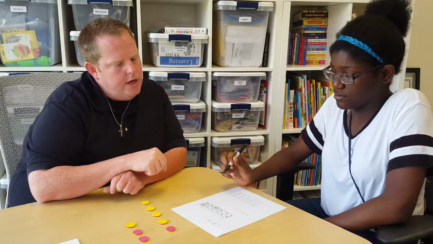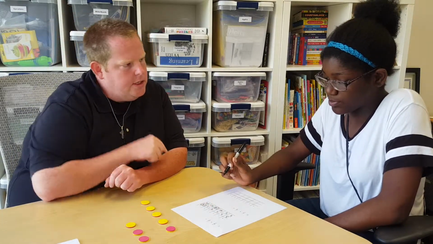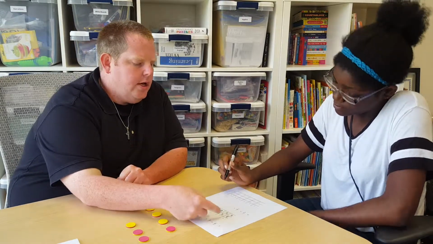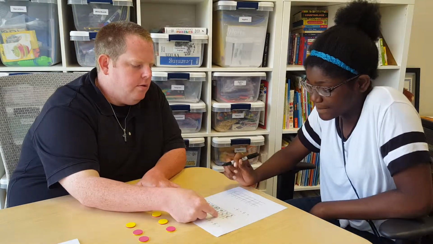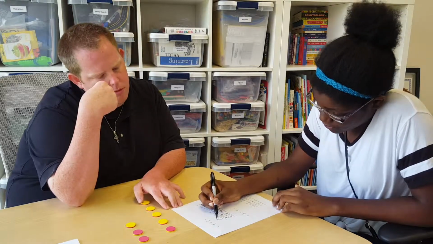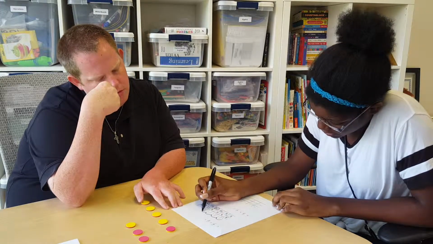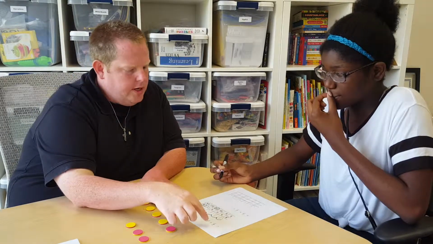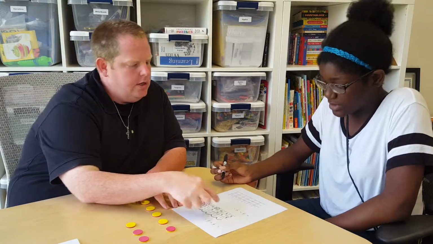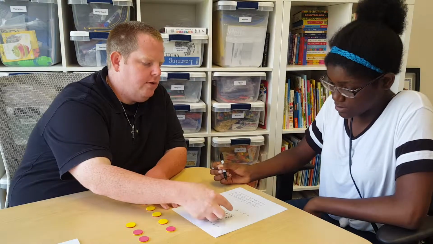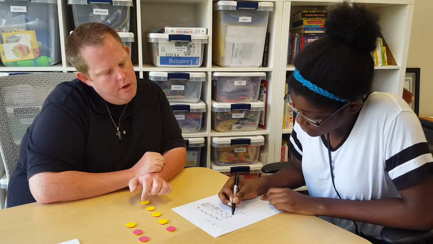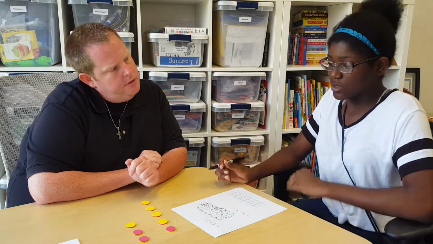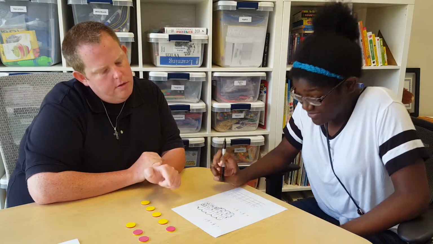Alright, so now we need to figure out how many sets of each fraction, right? Mm-hmm. Alright, so let's see. How many times do we have to multiply 3? 1, 2, 3, 4, 5. Good, so we have 5 sets of the 2/3, and let's figure out how many sets of the 1/5 we have. So let's see. 1, 2, 3. Good. How many sets of the 1/5? 5. I mean, 3. Good.